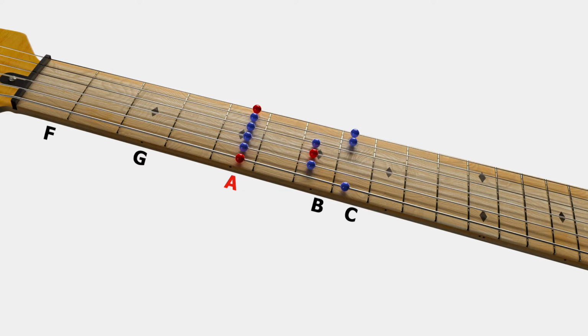You'll also be able to move this pattern. Say if you were to move it up to where the G is, you're now in a G minor pentatonic and can play that all over the neck. So once you learn the 5 patterns and how they fit together, you can then move it to any key and play it in any key, okay?